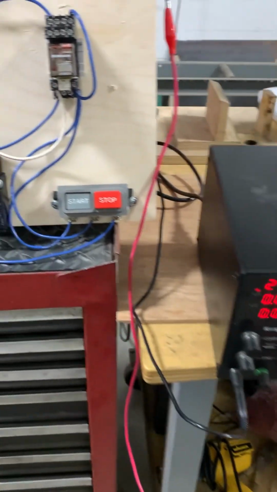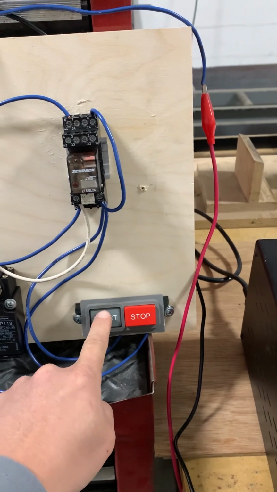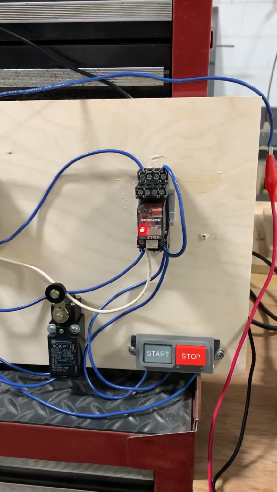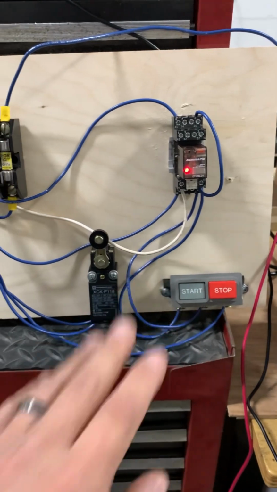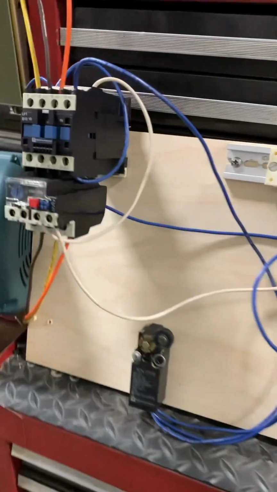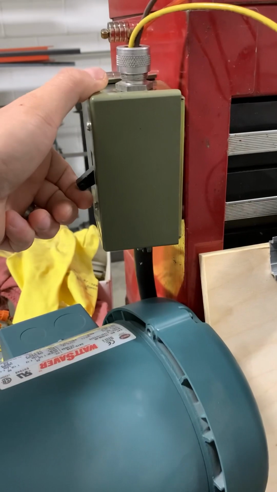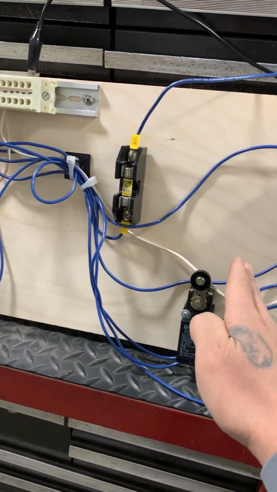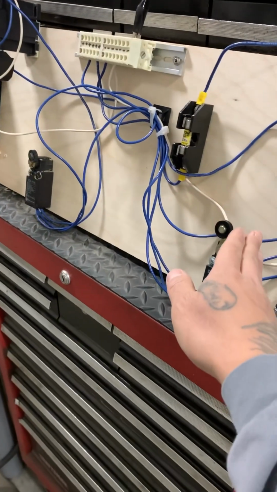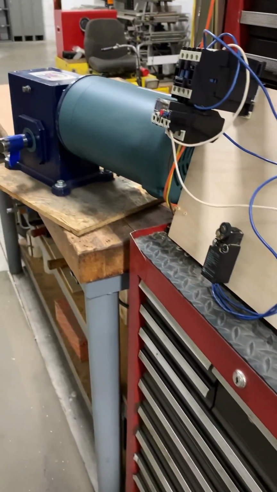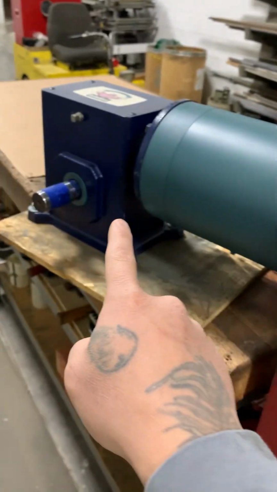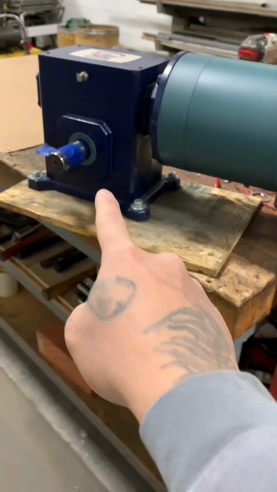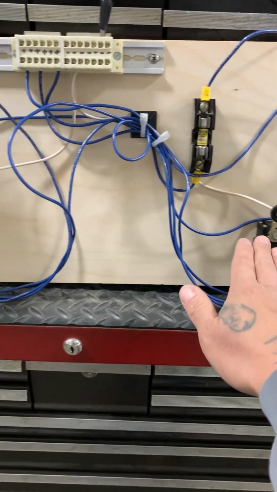We have the power supply on. So now we're going to come and turn on control power. Here our control relay is energized. So now we have control power. And then we're going to flip on our incoming three-phase power. And then now, like I said, product is going to make its way down the line, makes it to the conveyor, hits the limit switch, our contactor pulls in, and our drive system starts. Product is now moving down the line.